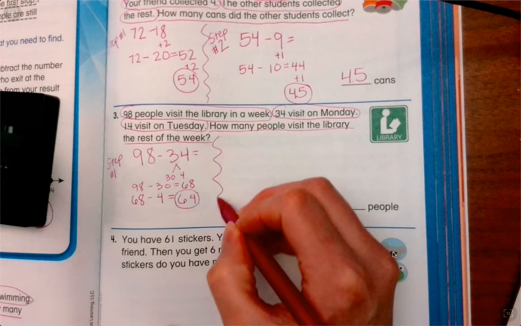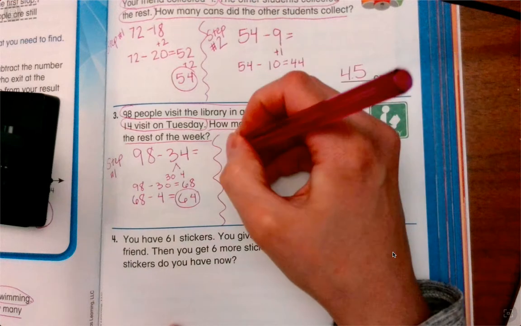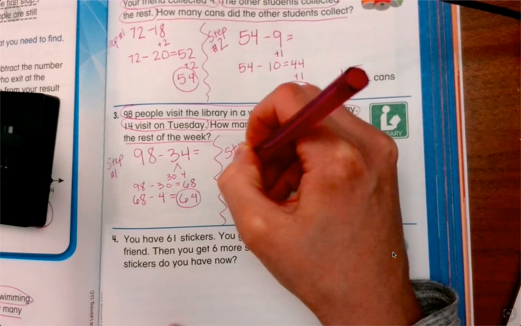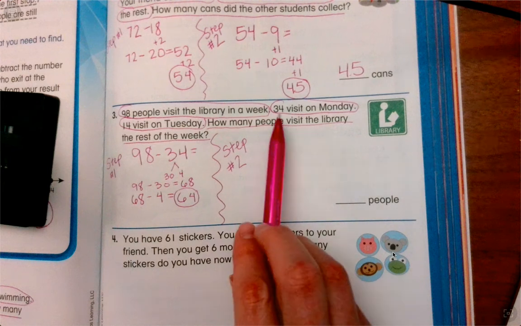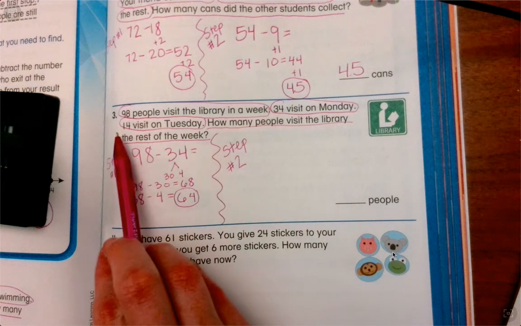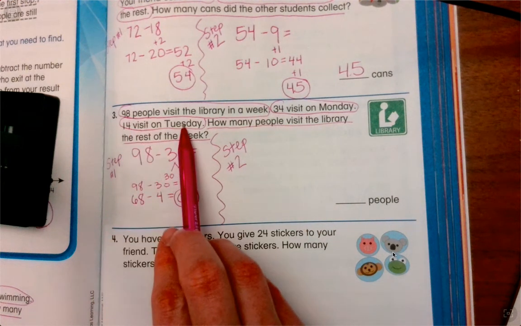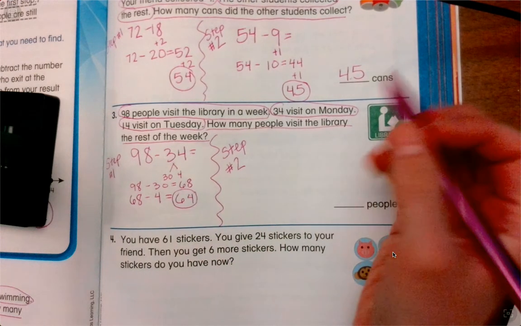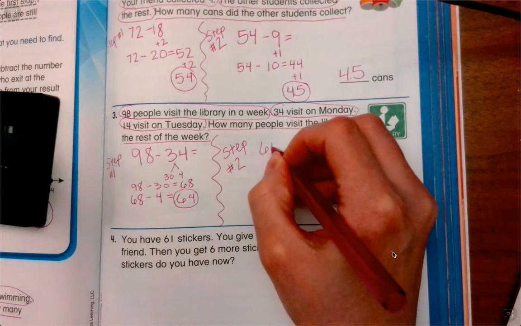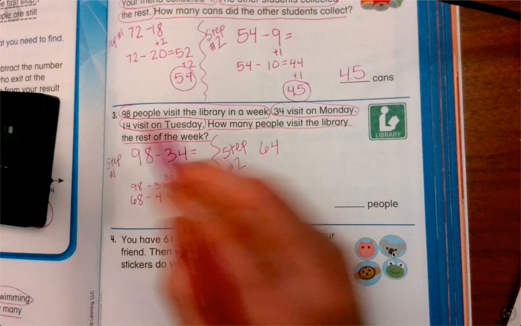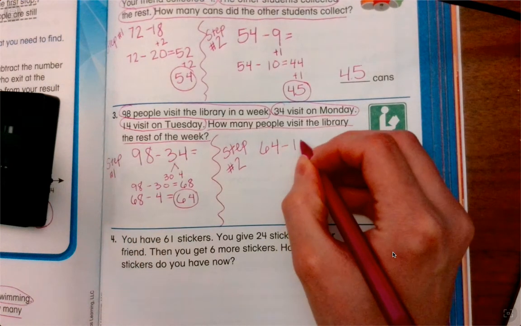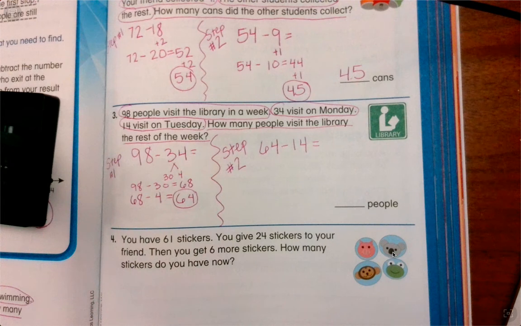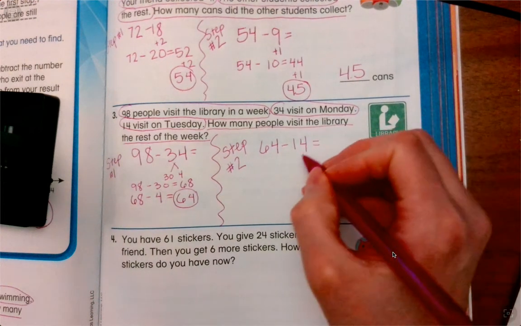So that's my answer to step 1. Okay, here's my space for step 2. Okay, so step 2. Okay, so now I have my 34 I already used, and then I have 14 people visit on Tuesday. So I'm going to take the 64, put it over here in step 2. Okay, and subtract my 14. Okay, what does that equal? So let's go ahead. I'm going to do the break apart for this one too.